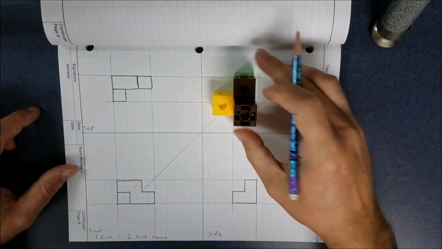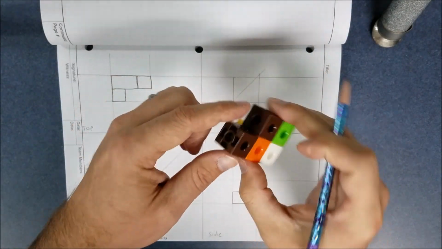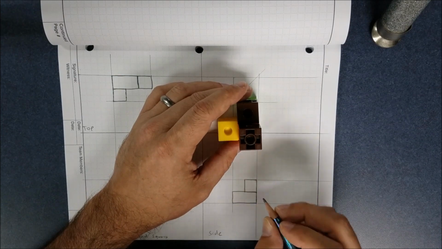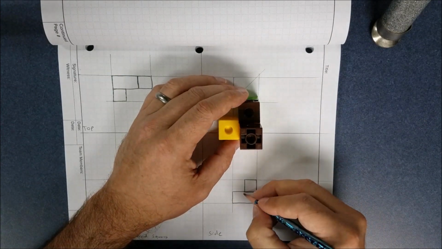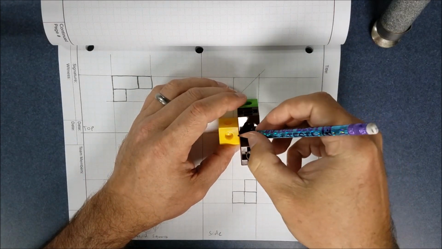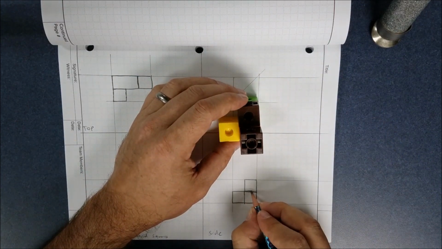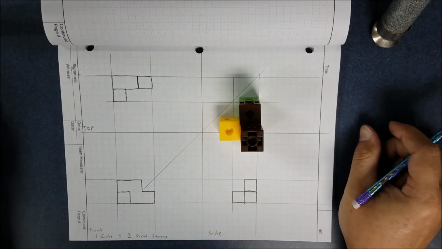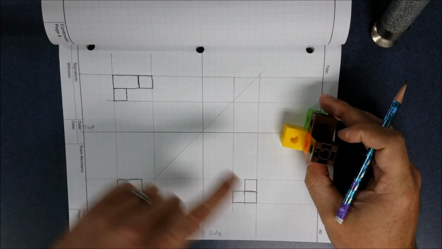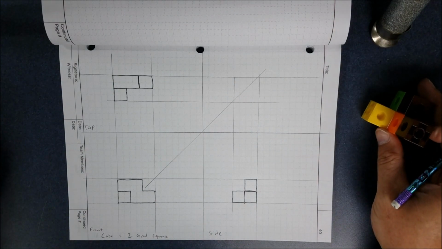But we have some geometry again. We have this protrusion coming out in the front, so we're going to draw the square here. We have another object line here, but we don't have to redraw that because it overlaps with the object line we just drew. There we go. Our front, top, and right side views.